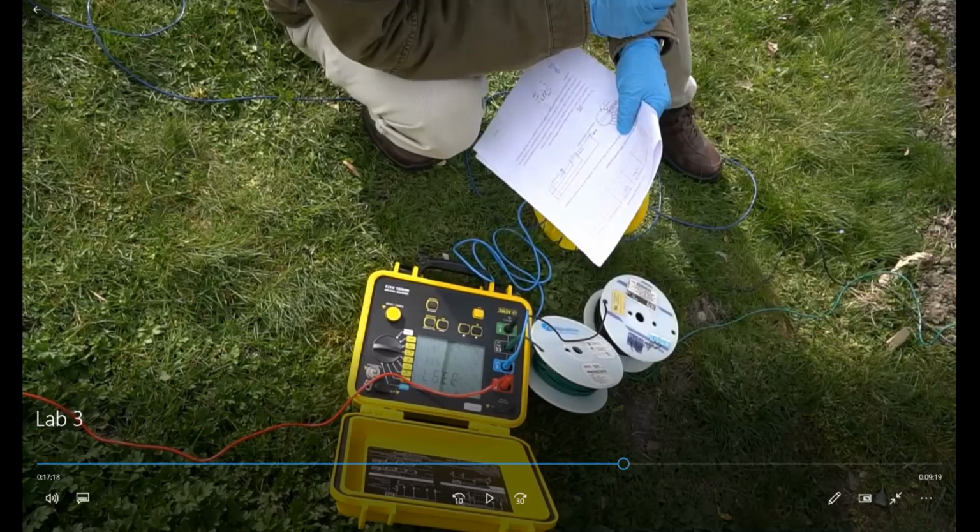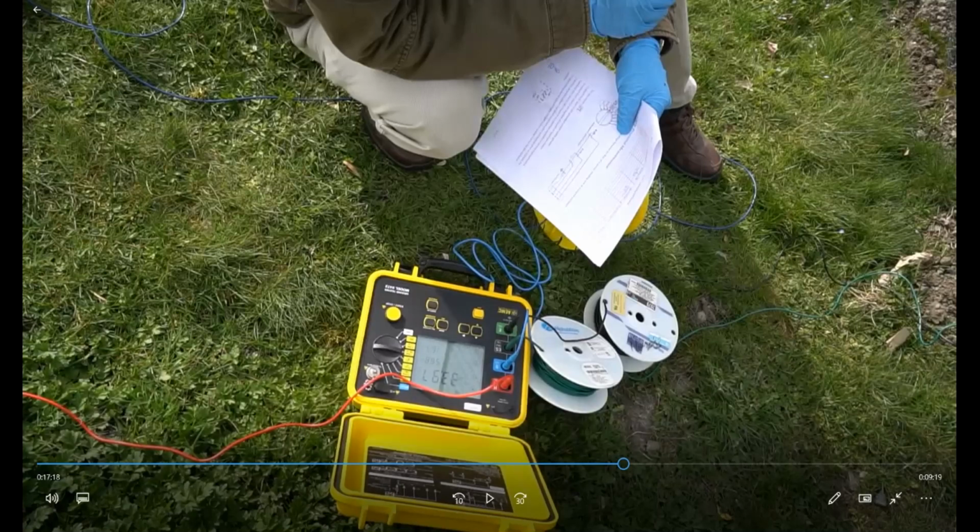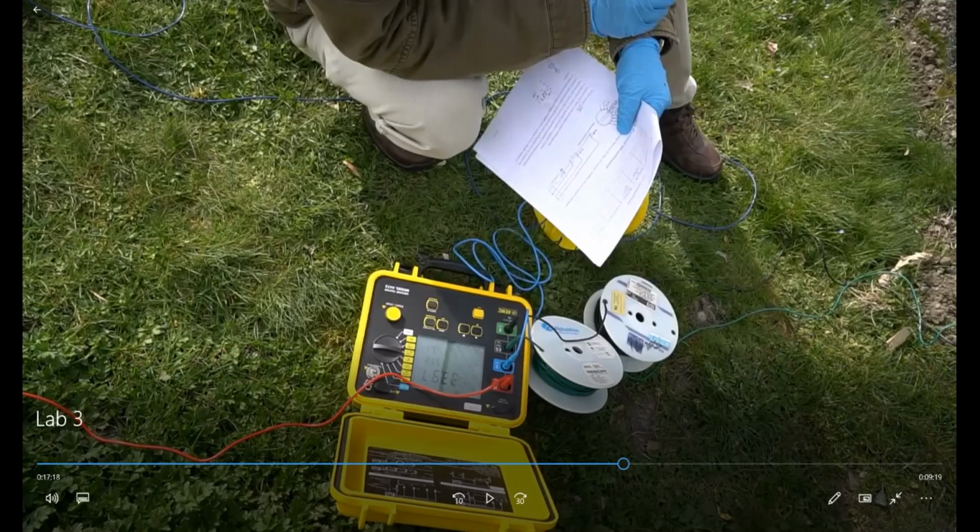Now the amount of current, which is several milliamperes here, which is that current basically? Let me run it again. The amount of current.